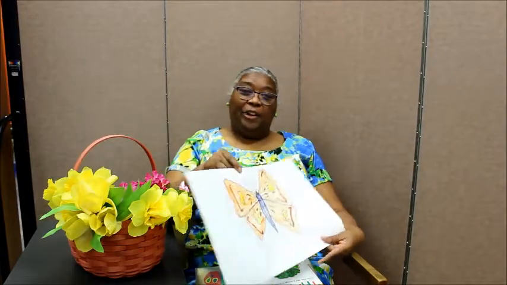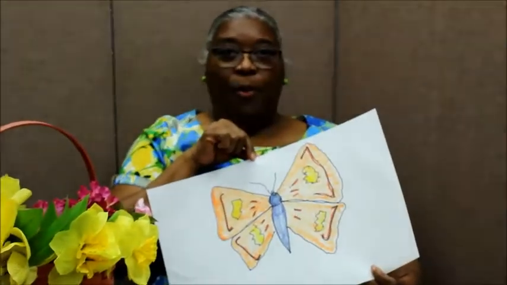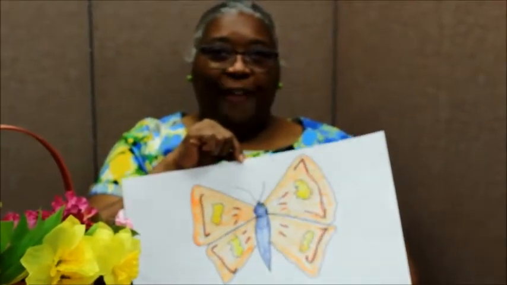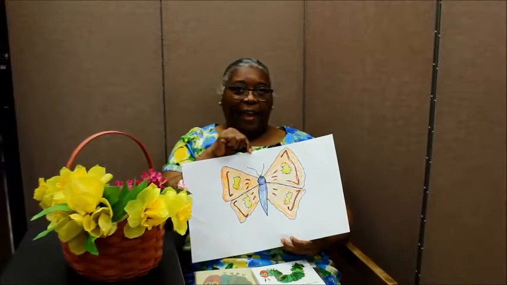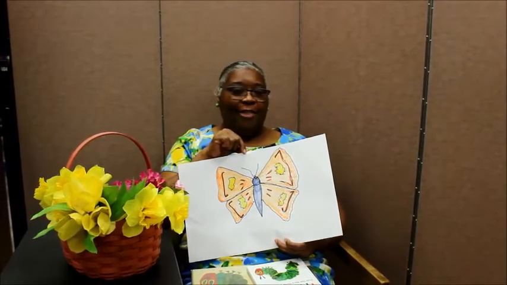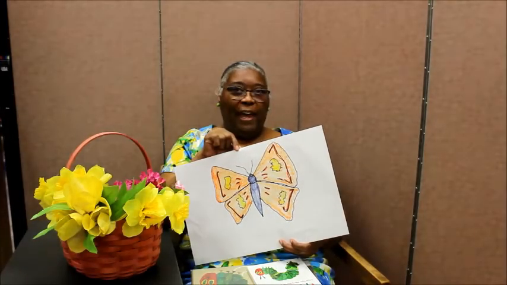Good morning again, boys and girls. Now that you've heard stories about butterflies and about metamorphosis, I want to show you what my butterfly looked like after I colored him. And see, he's nice and pretty, and we see all the parts that we were talking about. And you learned 4 facts, or you may have learned more than that. A butterfly has how many wings? I think I heard someone say 4. Right, he has 4 wings.